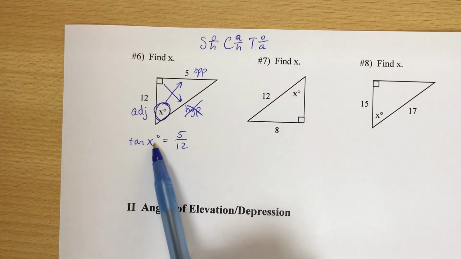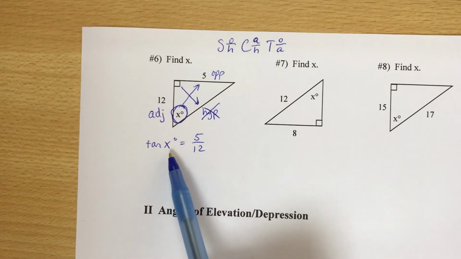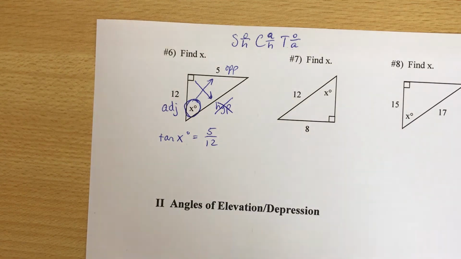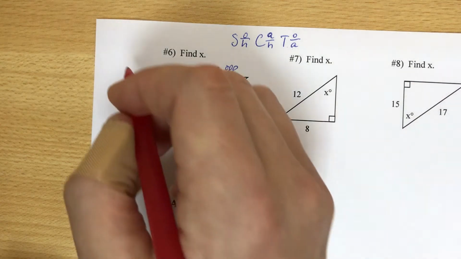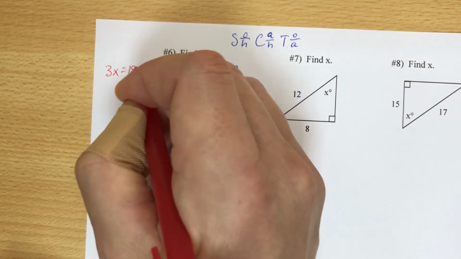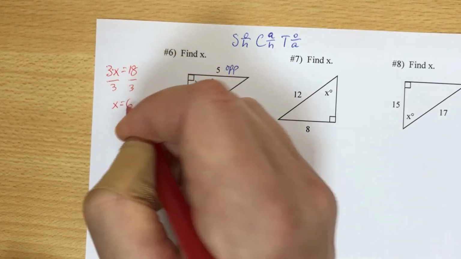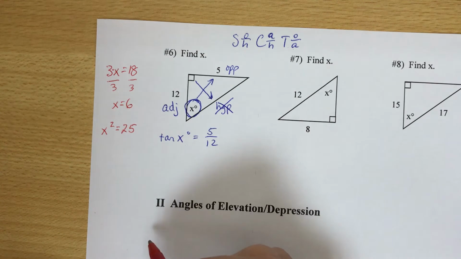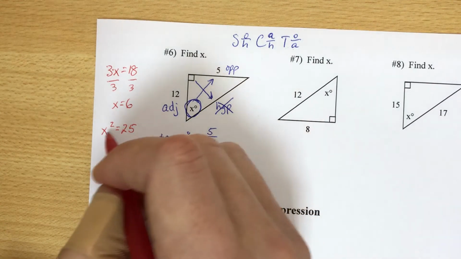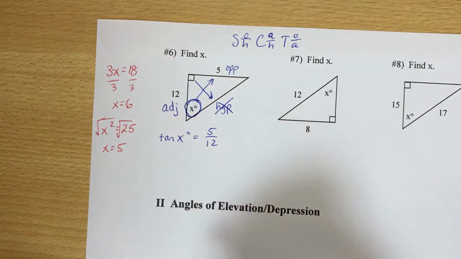The problem is that this x is not x. It's the tangent of x. We need to break that apart somehow. Now, we've learned some methods. Again, on the side here, I'm going to go back to some things you're more familiar with. So if I said 3 times x is 18, how do you undo multiplication? You divide. X is equal to 6. If you have x squared is equal to 25, how do you undo a square? You take the square root of both sides. X is equal to 5.